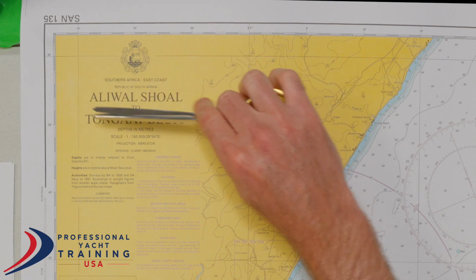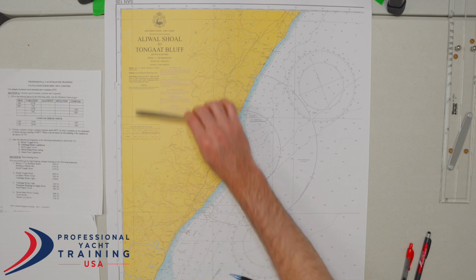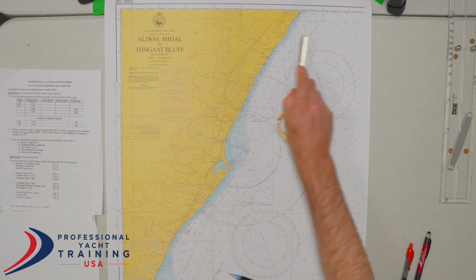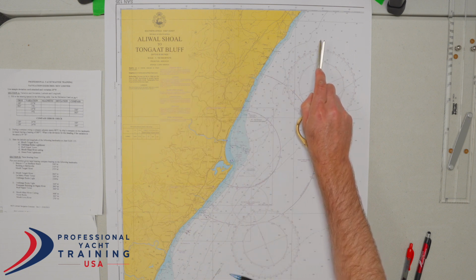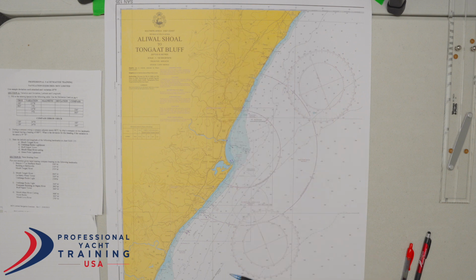And it's important for distance that we're always measuring distance on the left-hand side, the latitude scale of our chart, because this will be consistent as we move north and south, whereas our longitude scale will change moving north and south. So we're never measuring distance on the top or bottom of the chart.